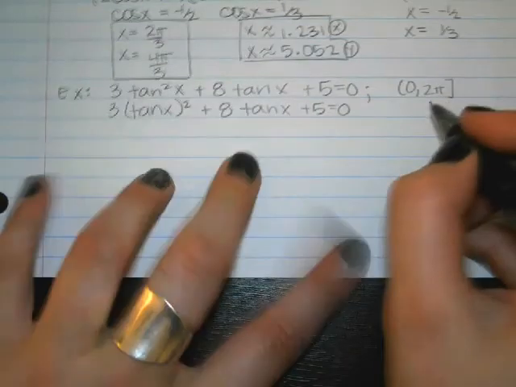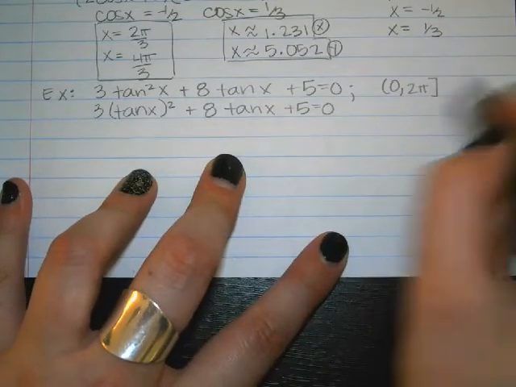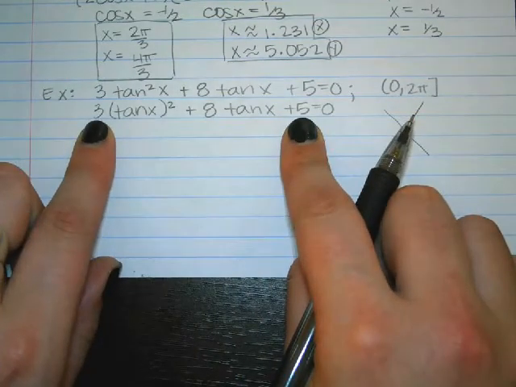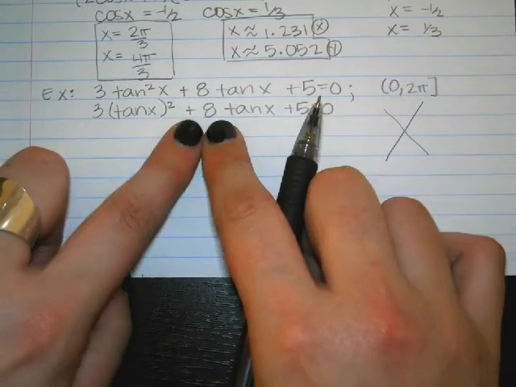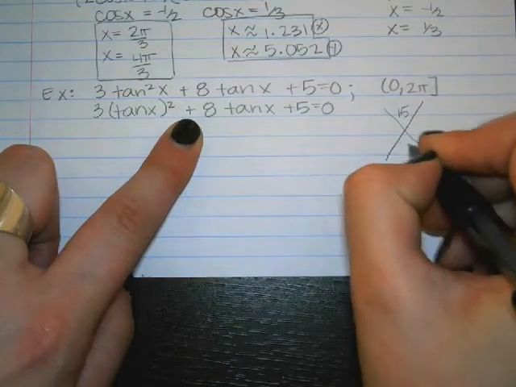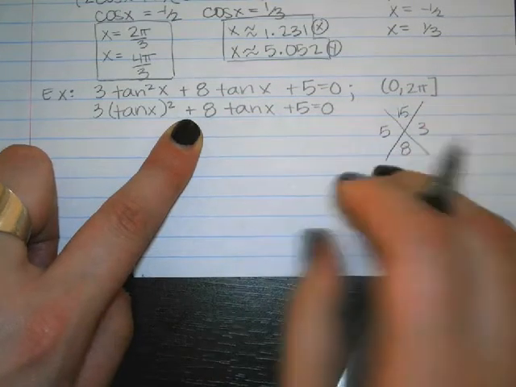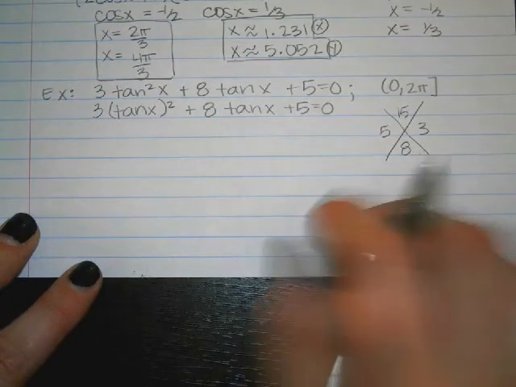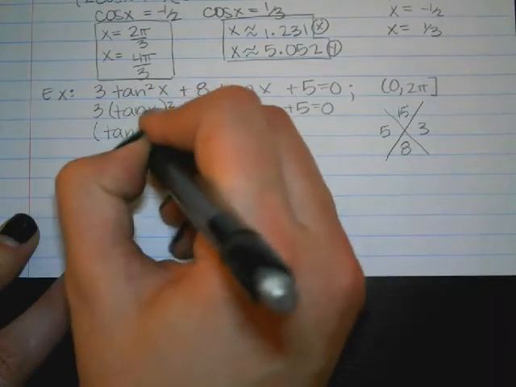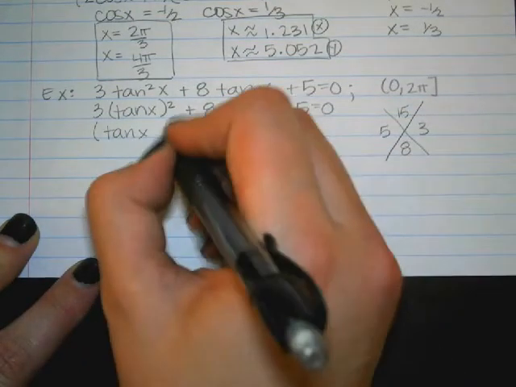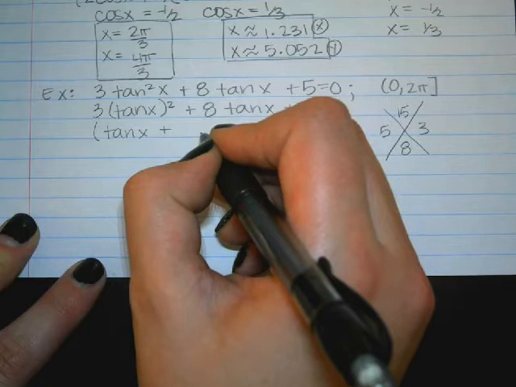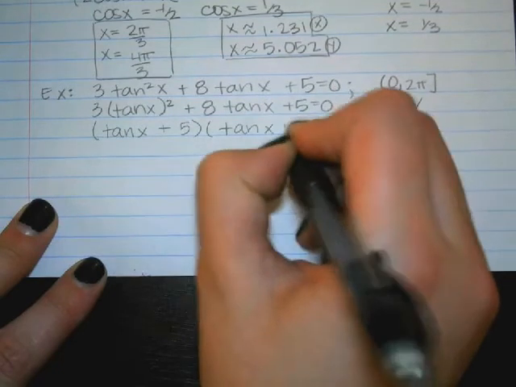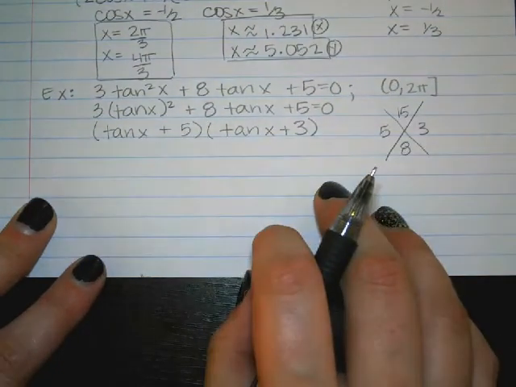Okay. So what type of factoring is this? Slide. Okay, so we are looking for two numbers that multiply to 15 and add to 8. Multiply to 15, add to 8, that's going to be 5 and 3. So what do I put in parentheses? Tan x. Okay, so tan x plus 5 and tan x plus 3.